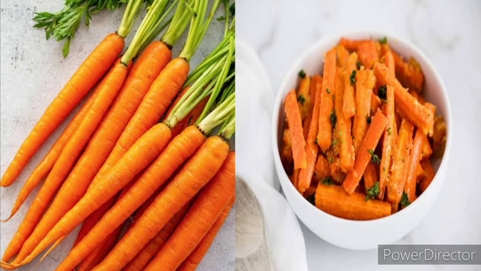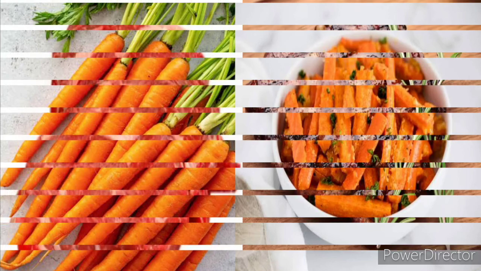So now, let's look at some food substances when they are being cooked and what happens to them after they are cooked. This is a raw carrot. If you cook this carrot, it changes into what? A cooked carrot. For example, you can see cooked carrots in your samosa and in your fried rice. I love to eat cooked carrots.